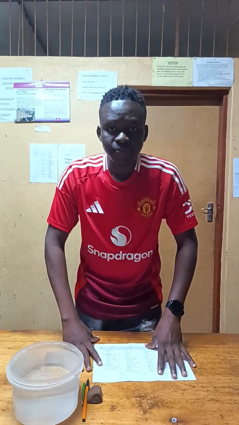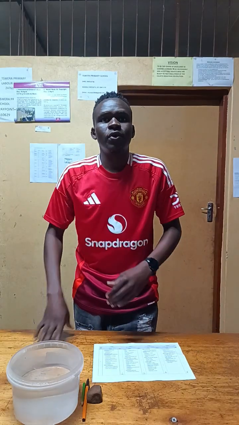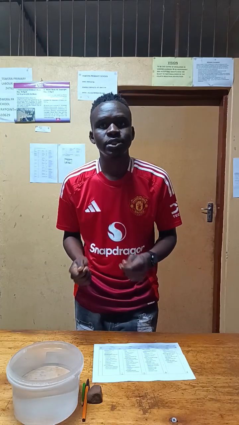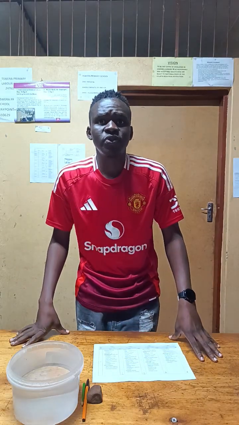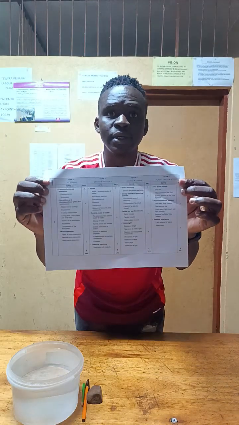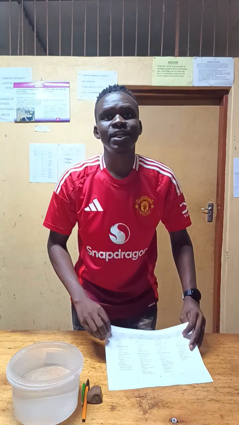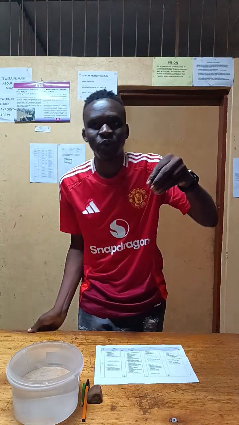Good day, everyone. My name is Mutalansindi Opan, and today I will conduct a scientific investigation or practical on density using a stone, a pen, and a pencil in a 2-liter bottle filled with water. This topic comes from a natural science CAPS document for grade 8 learners under matter and materials in term 2. Density refers to how heavy or light an object is compared to its size.